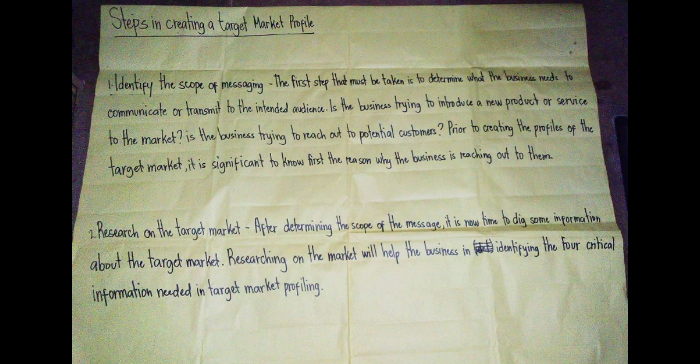Second, we have the research on the target market. After determining the scope of the message, it is now time to dig some information about the target market. Researching on the market will help the business in identifying the four critical information needed in target marketing.